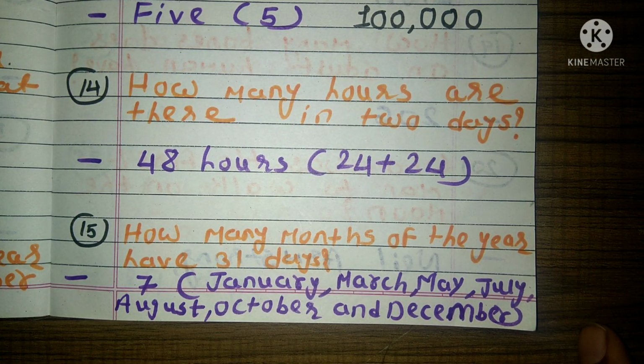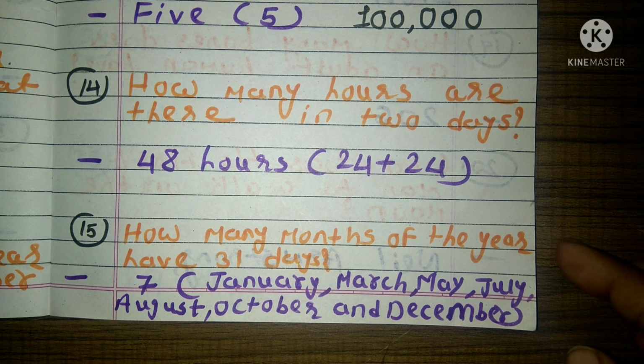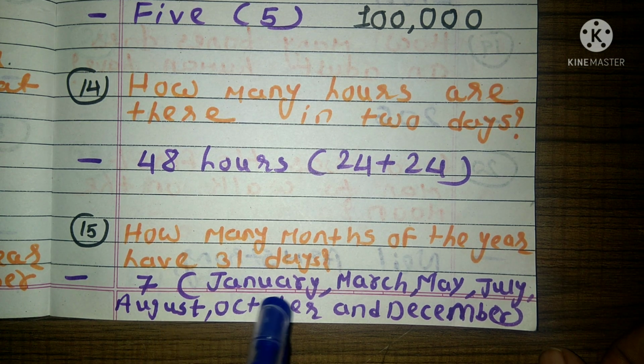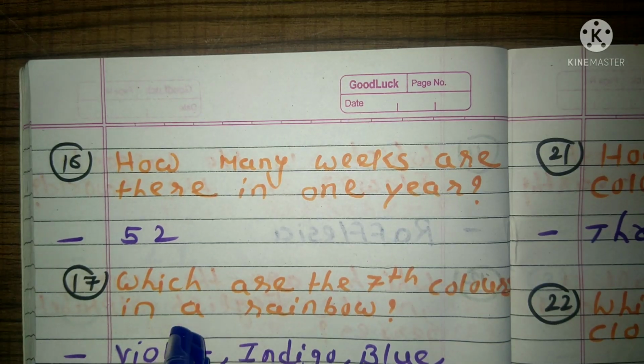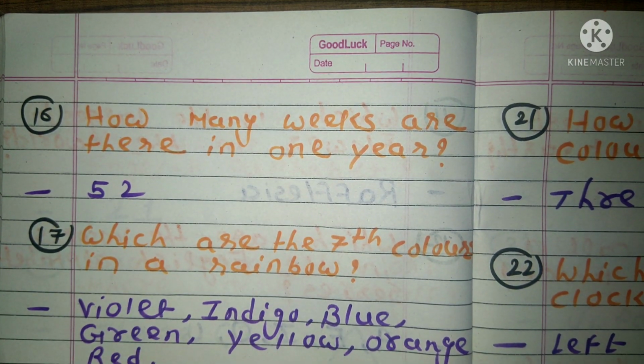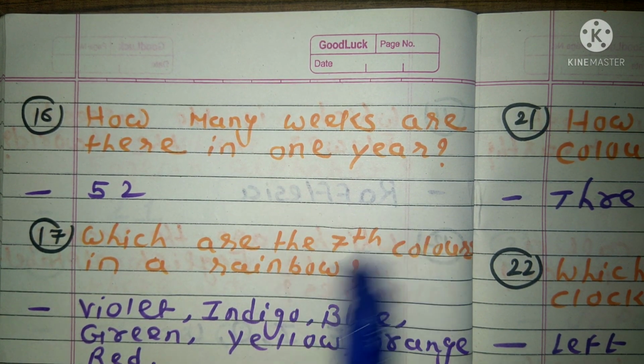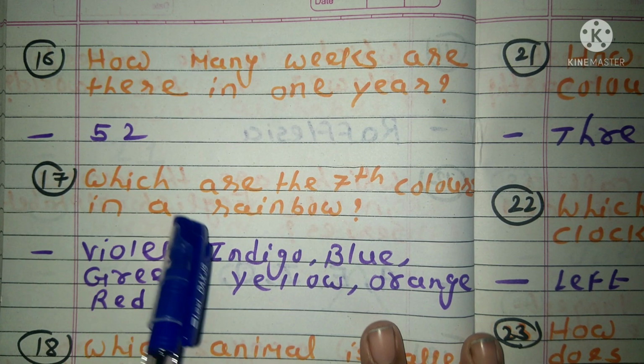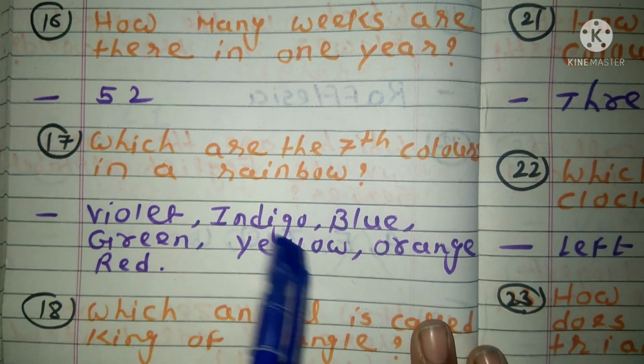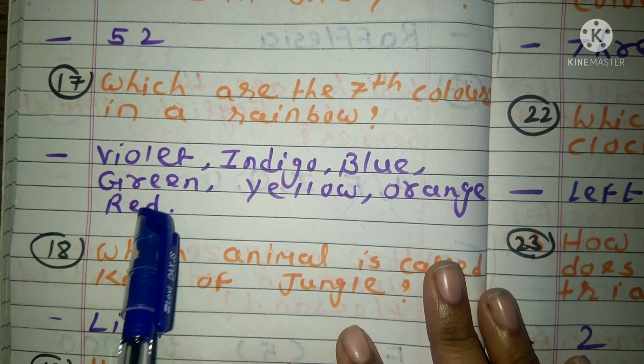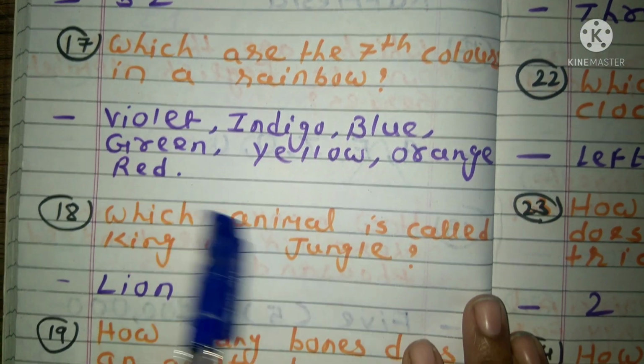How many months of the year have 31 days? 7. January, March, May, July, August, October and December. How many weeks are there in 1 year? 52 weeks. Which are the 7 colors in a rainbow? Violet, indigo, blue, green, yellow, orange, red.